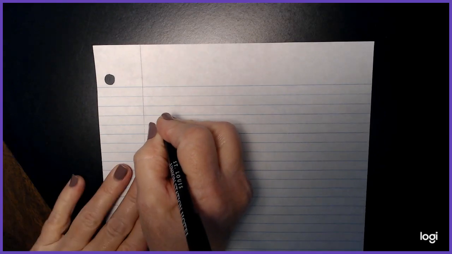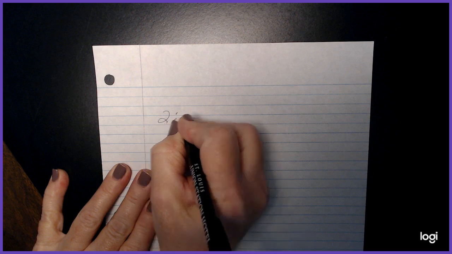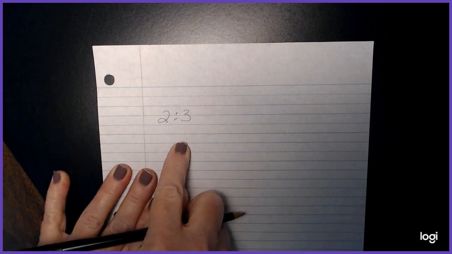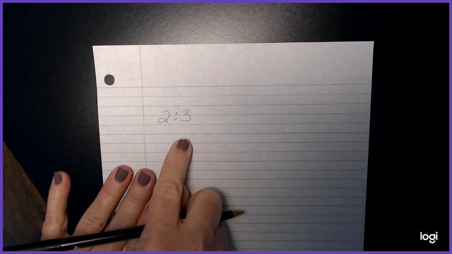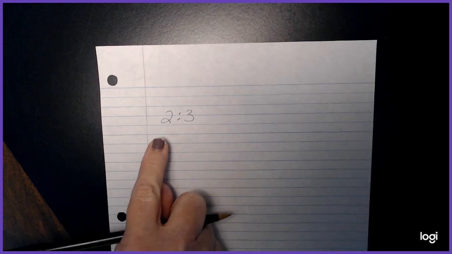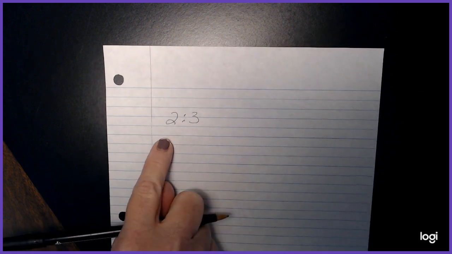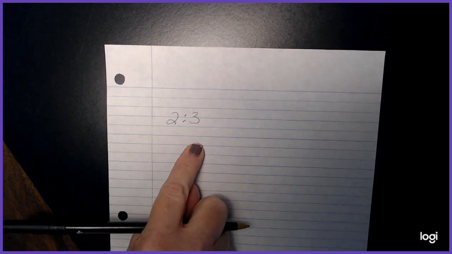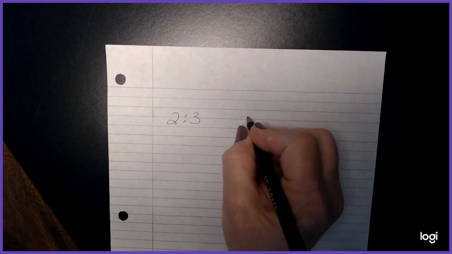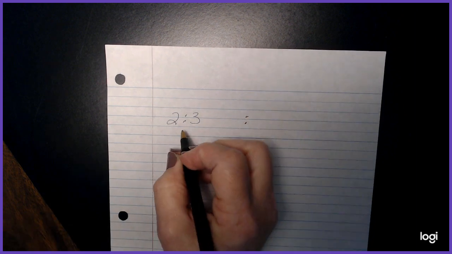Right, so today we're going to continue talking about ratios. For example, we know that a ratio is two numbers. We know that a ratio can represent two different quantities, 2 girls to 3 boys, 2 apples to 3 oranges. We also know that sometimes we can make ratios that are what we would call equivalent.